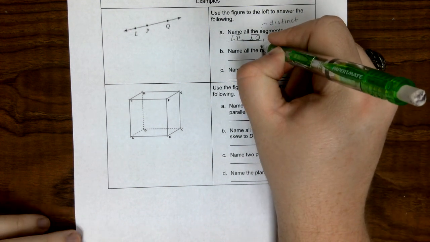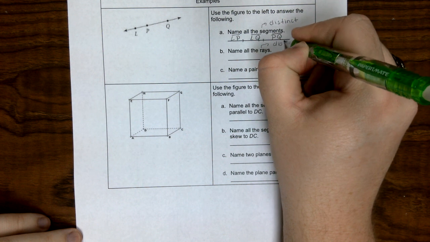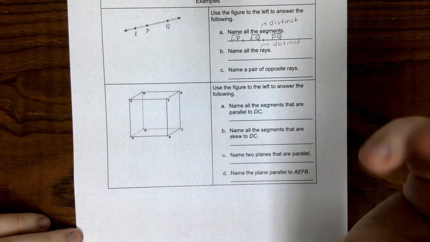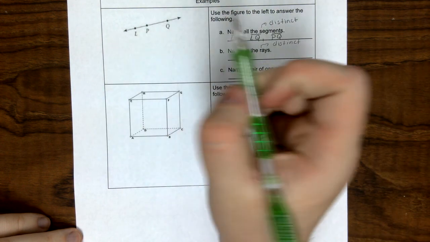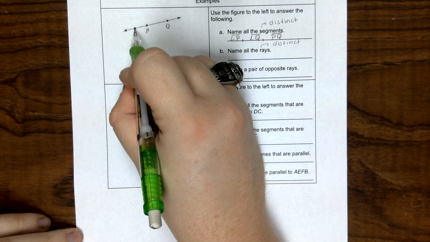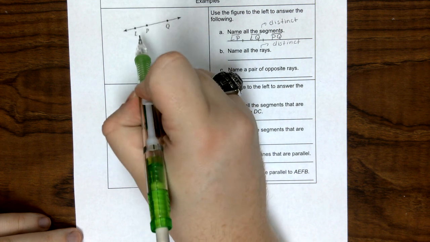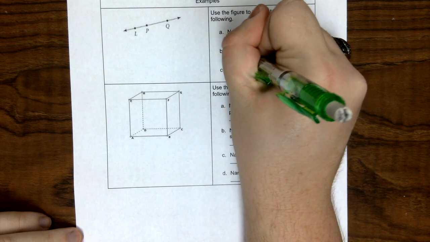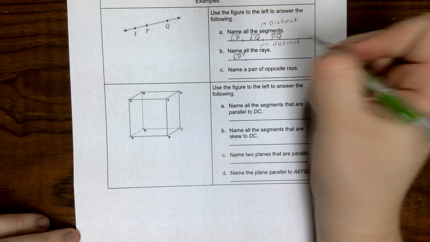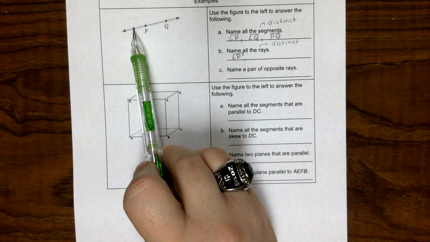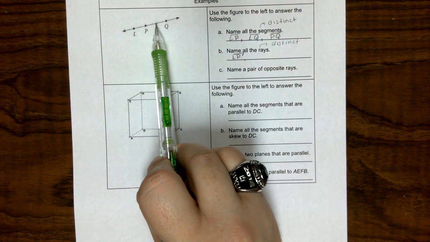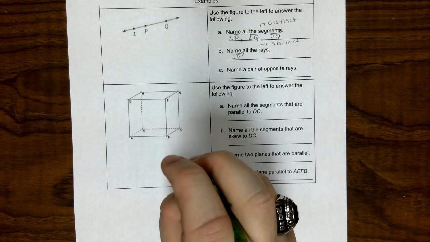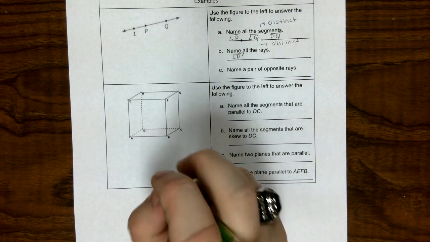All right, let's name all the distinct rays. So remember, for a ray, you have to start at a point and then go in either direction. So let's start at L. We could start at L and travel our way through P. Now notice that if I start at L and travel forever through P, I'm eventually going to hit Q. So I would not want to say the ray LQ because that is going to be the same thing as ray LP.